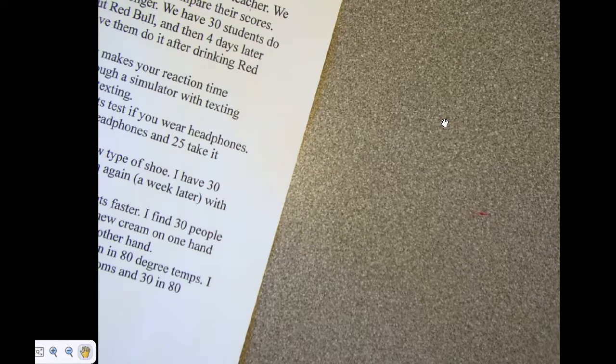I'm going to have everyone in this class drive through the simulator while they're texting, and then again later drive through while they're not texting. There are two things going on, but how many groups of people are there? One. It's a one sample. So this is a matched pairs t-test. A one sample t-test is the same as a matched pairs, because when you have matched pairs, there's only one group of people.